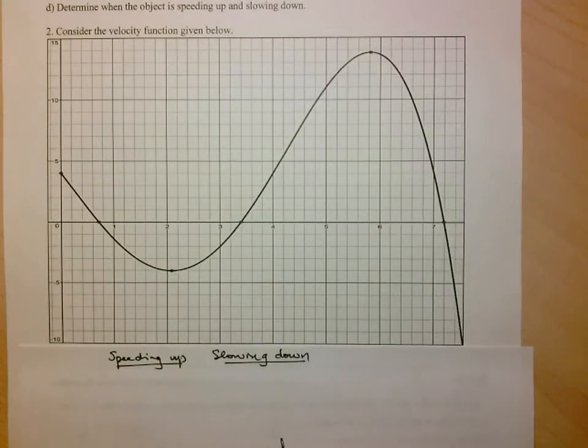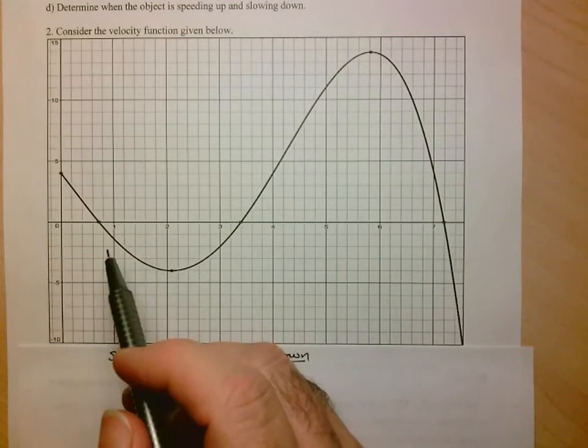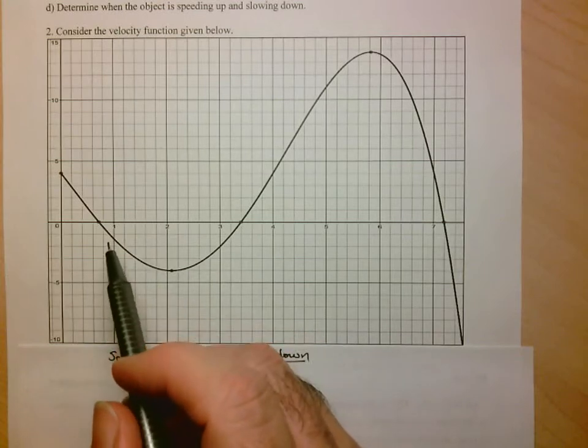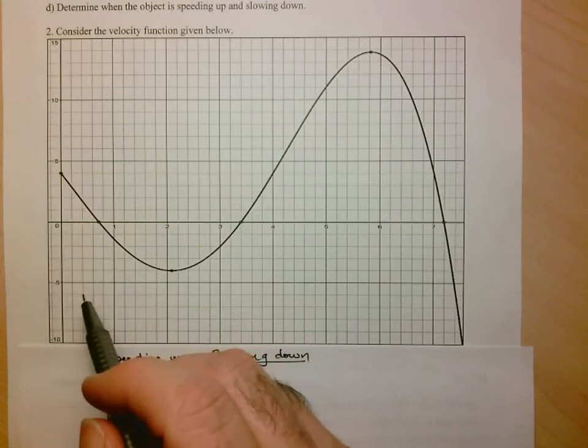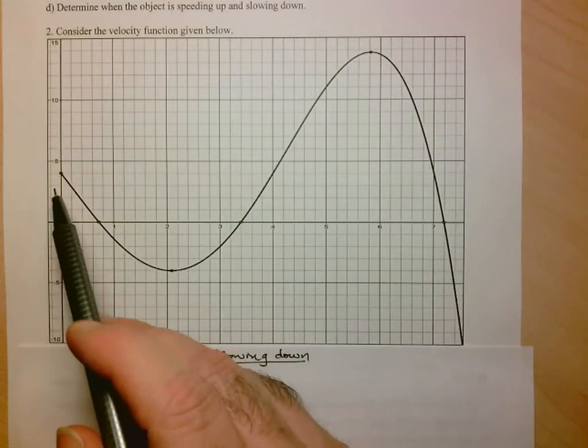Of course, when an object is speeding up, both the velocity and acceleration are going to have the same sign, and when slowing down, they're going to have opposite signs. Since I'm given the graph, determining the sign of the velocity is just a matter of looking at whether it's positive or negative, whereas to find the sign of the acceleration, we have to look at the slopes of the tangents.